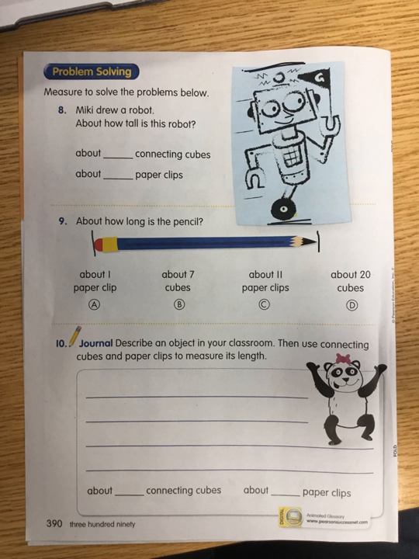Number 10. Describe an object in your classroom, then use connecting cubes and paper clips to measure its length. Please make sure it is something close to you. It can be anything from something in your desk to a book to a book box, and you can describe it. So you can start off with, I chose a blank. Maybe it's a book. Okay, if it's a book, tell me the title. And then tell me about how many connecting cubes tall or long it is, and about how many paper clips.